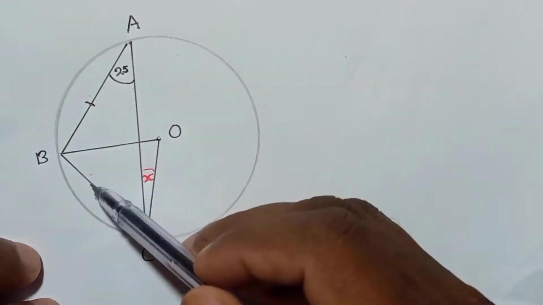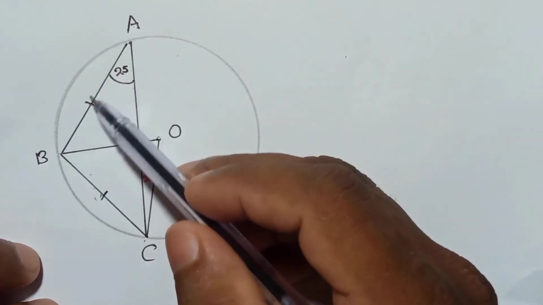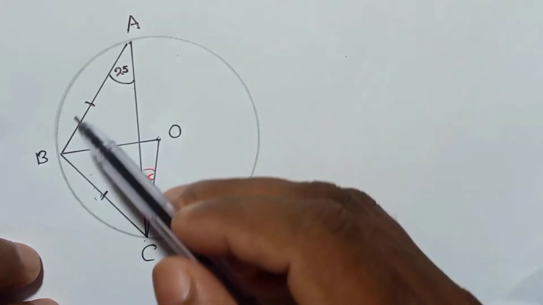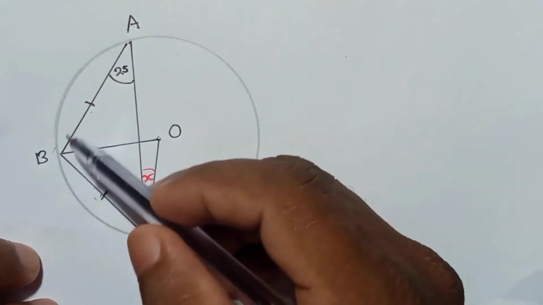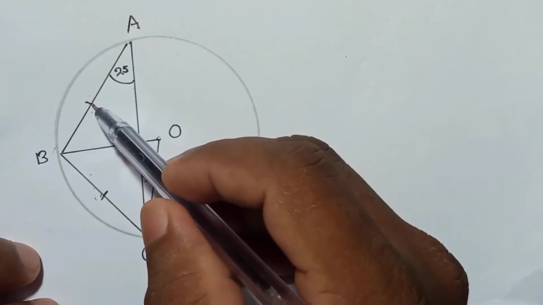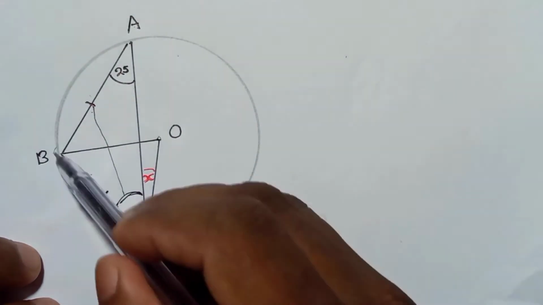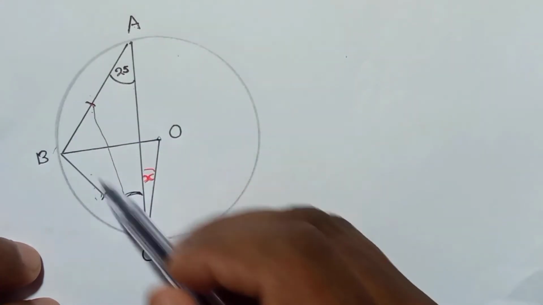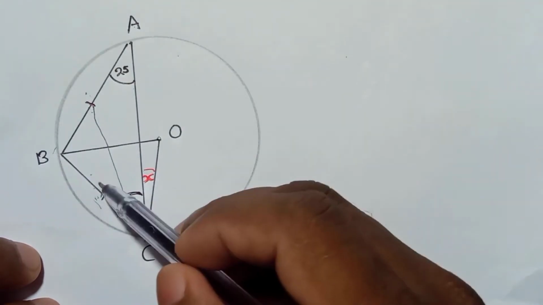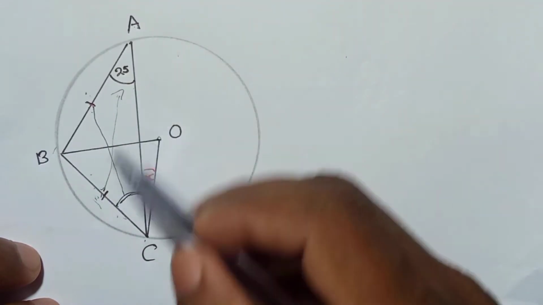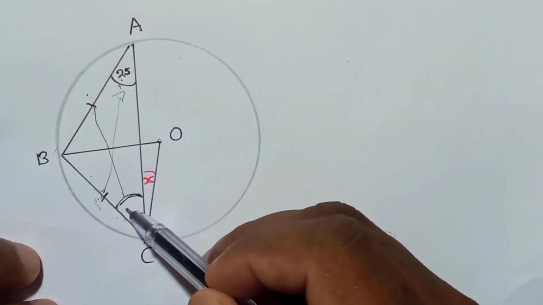So the opposite angles are also equal, right? We learned that in an isosceles triangle, if we have two sides equal, the angles opposite those two sides must be equal. Now this side BA, its opposite angle is this one, and the other side BC, its opposite angle is this one. That means if this is 25, this also must be 25.